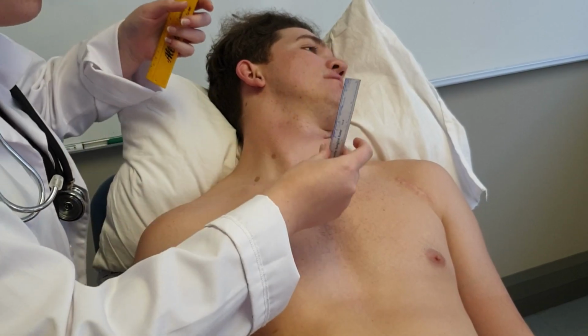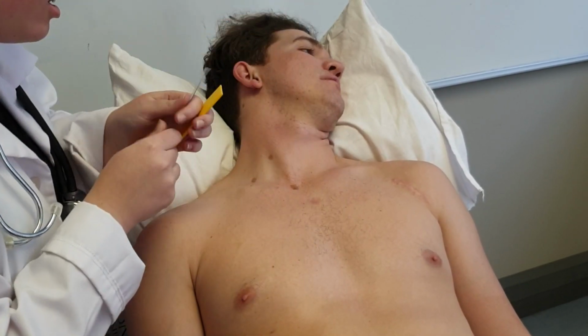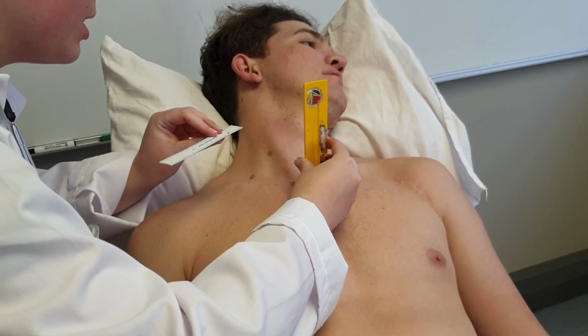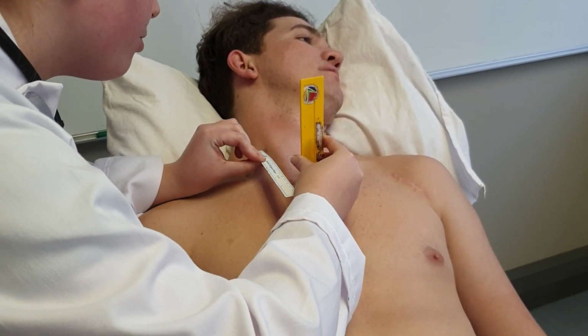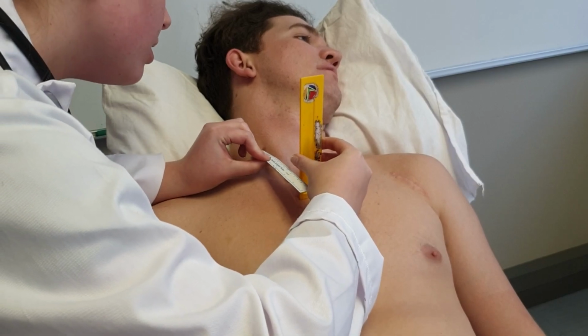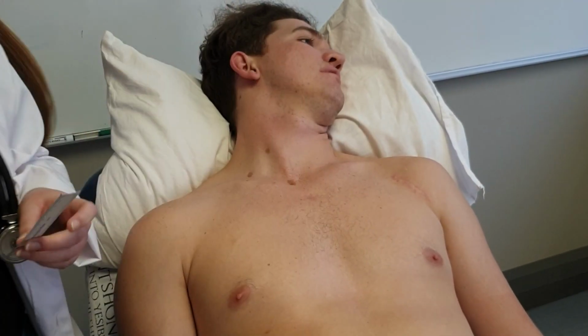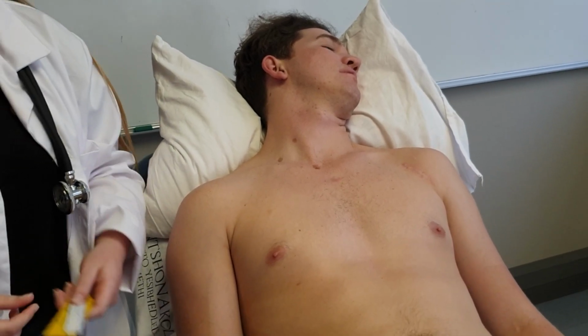I will place one ruler on the sternal angle, like this, and the other from the point of highest pulsation, parallel to the floor, perpendicularly to the ruler. Okay, this is about 2.5 centimeters, which is good. A normal JVP is no more than 3 to 4 centimeters, and if it is more than that, the JVP is raised.